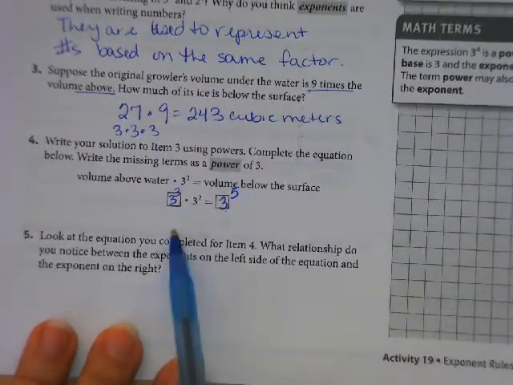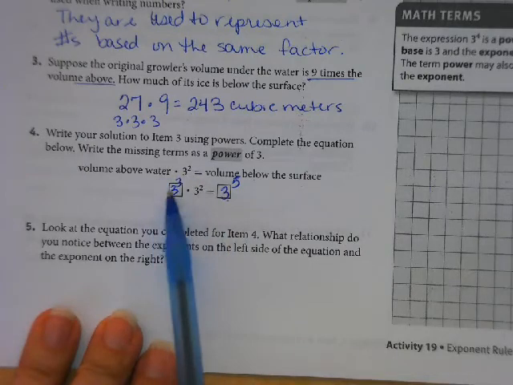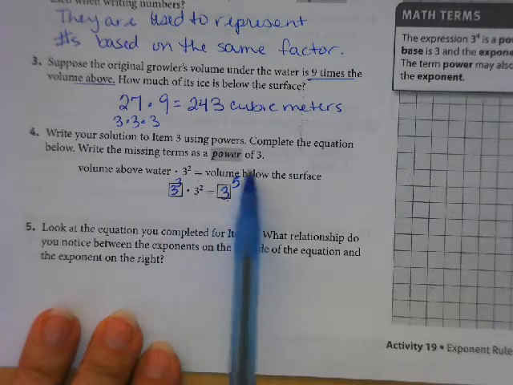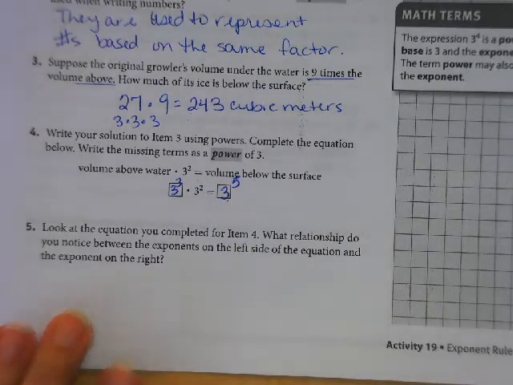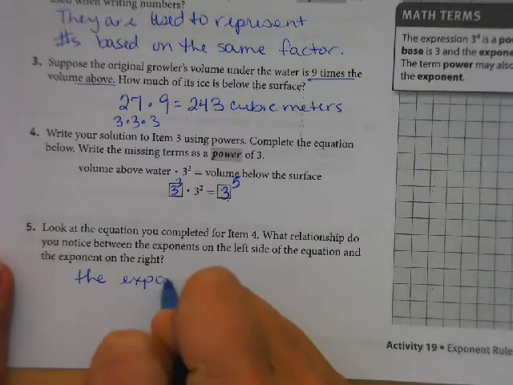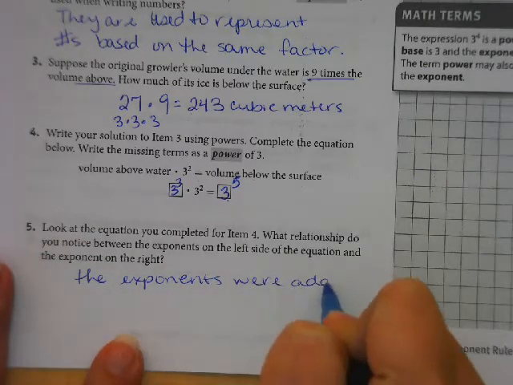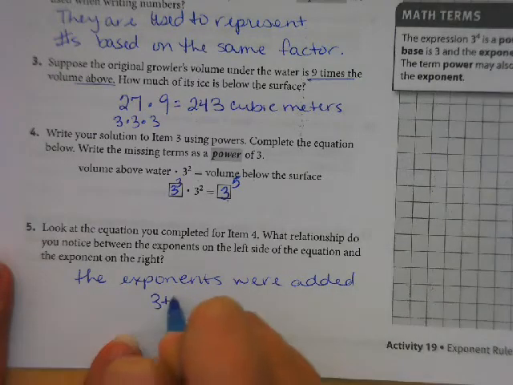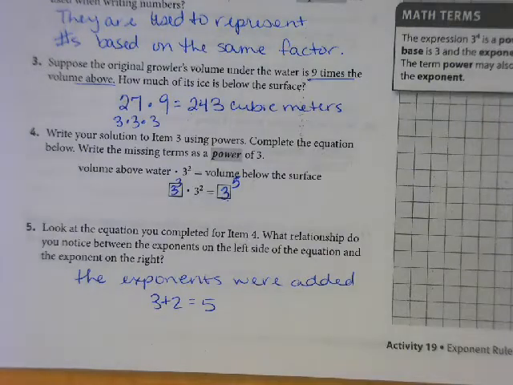So here's where it comes in. What is the relationship between this left-hand side, 3 to the 3rd power times 3 to the 2nd power, and the right-hand side, 3 to the 5th? Do you see any kind of a relationship or a pattern? What do you think? Oh, so the exponents were what? The exponents were added, right? We can say 3 plus 2 equals 5. Does anyone have any questions about that?